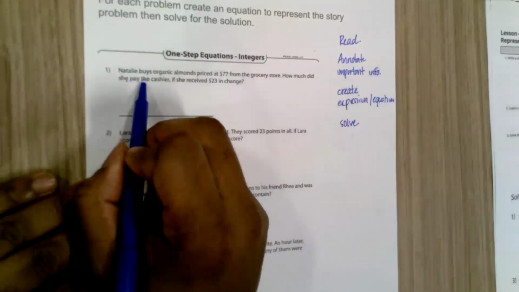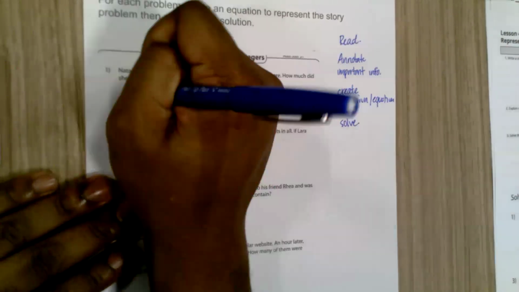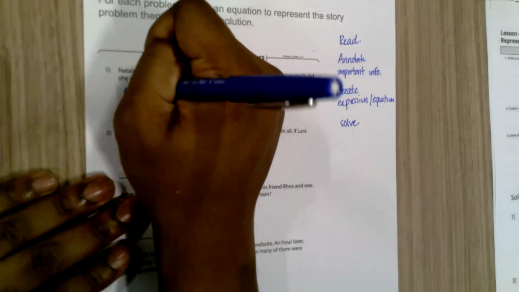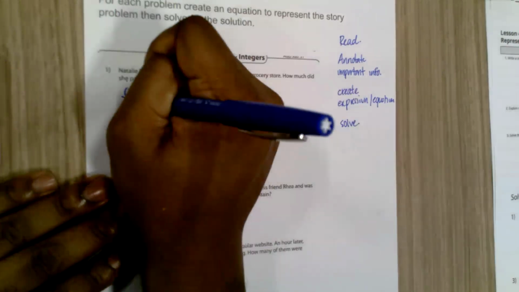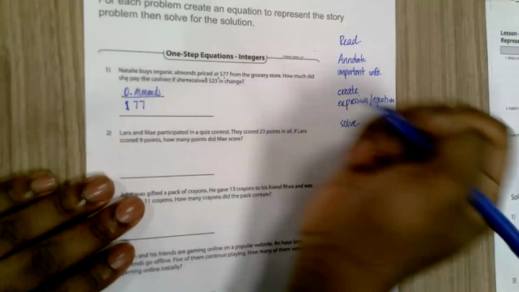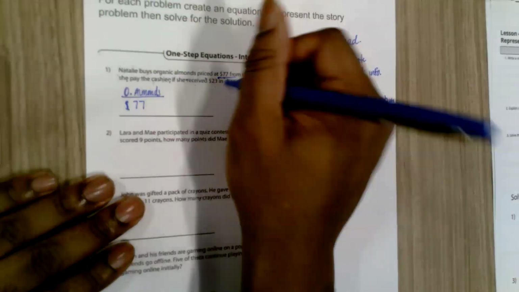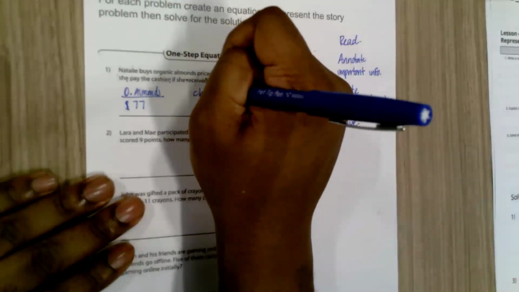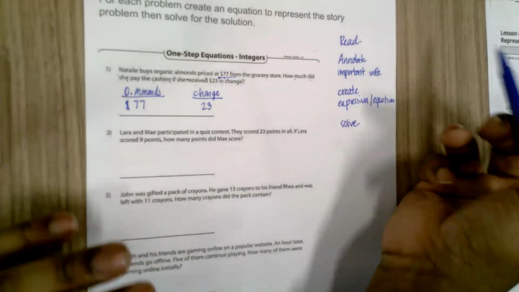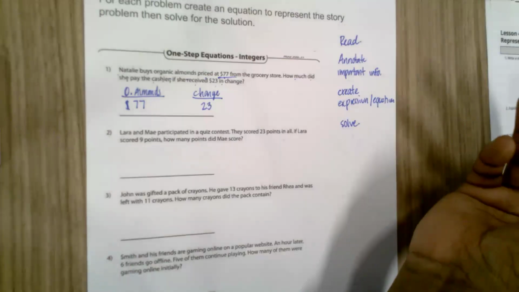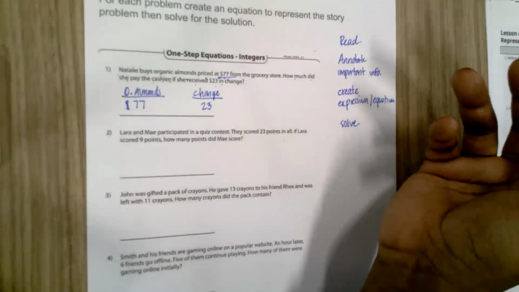Natalie buys organic almonds priced at $77. How much did she pay the cashier if she received $23 in change? So I analyze the important information. You want to make sense of what you just read.